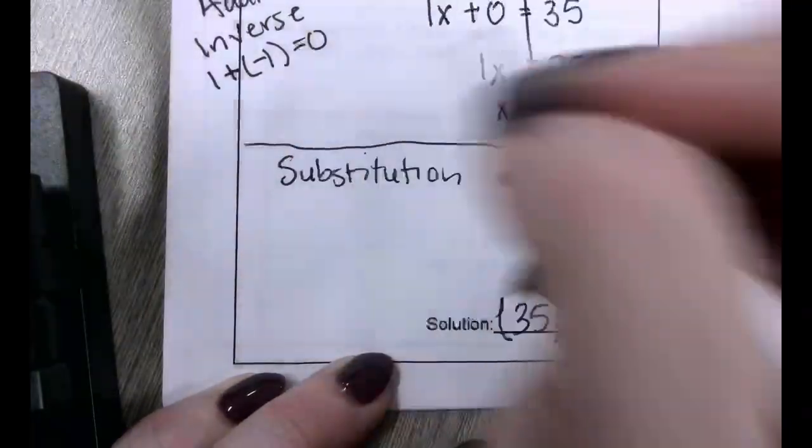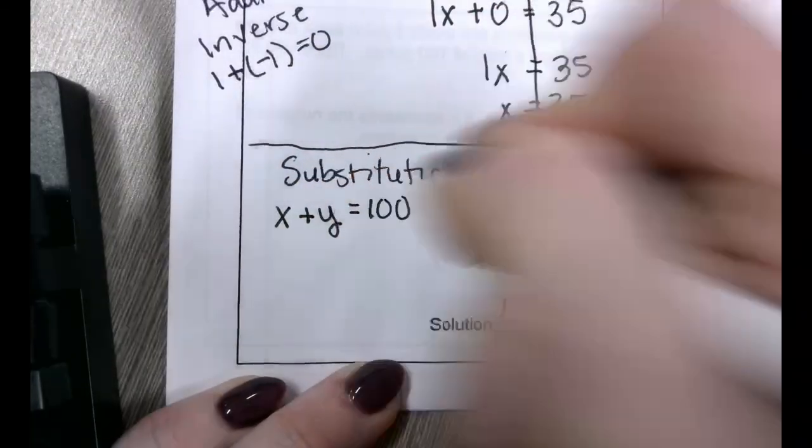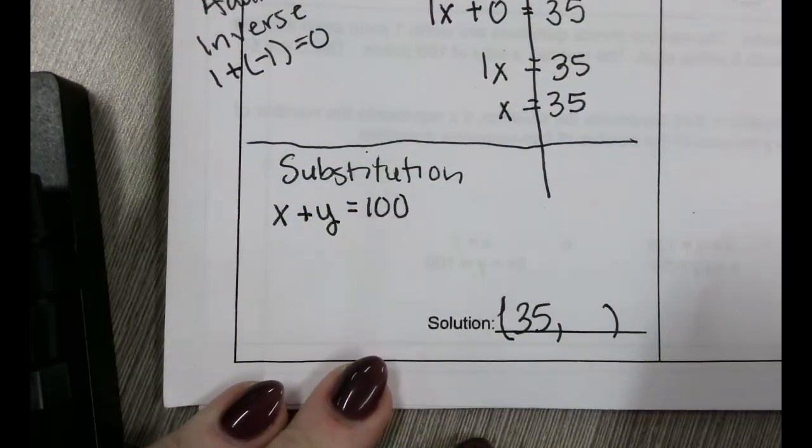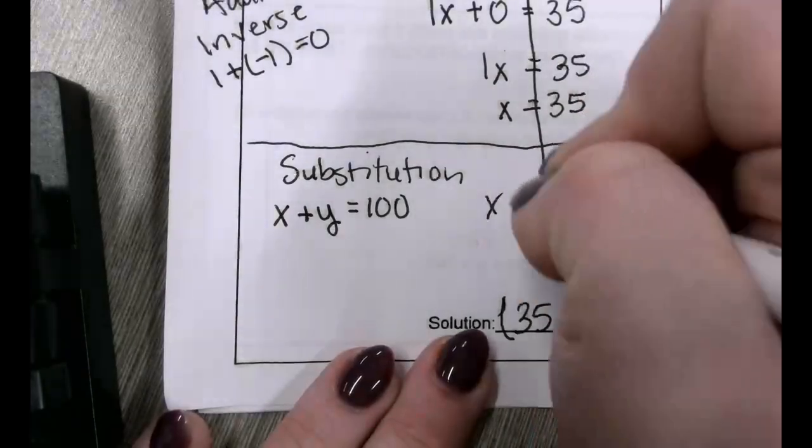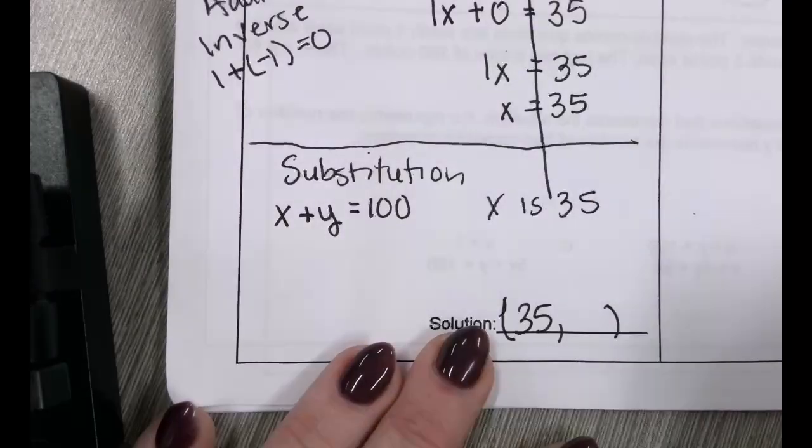I'm just going to do my first equation. One of the mistakes people make is they accidentally write the equation they transformed, not the equation they were given. So the first equation is x plus y equals 100. I'm going to keep that equation. I'm not going to write the negative version. I know x is 35 because that's what I solved for. I'm going to put 35 in that x spot.